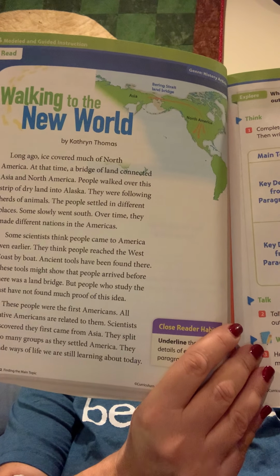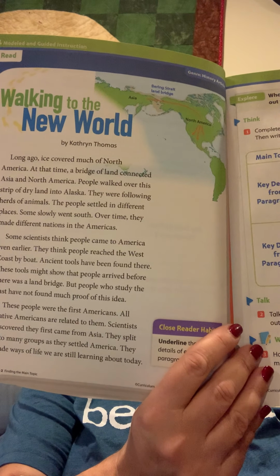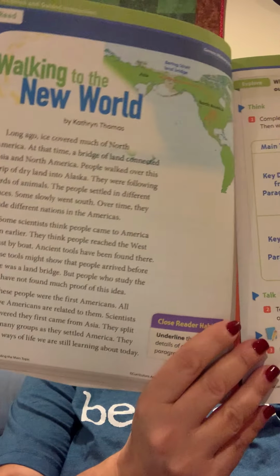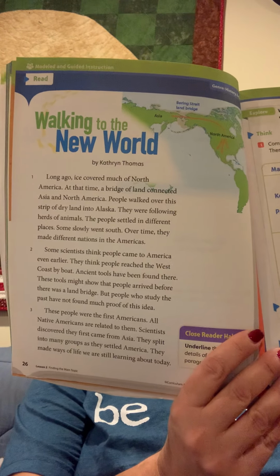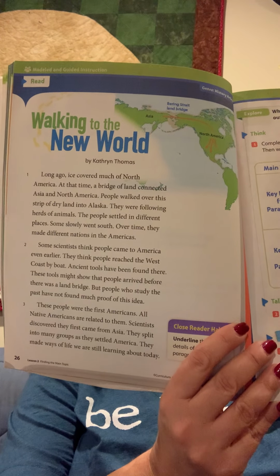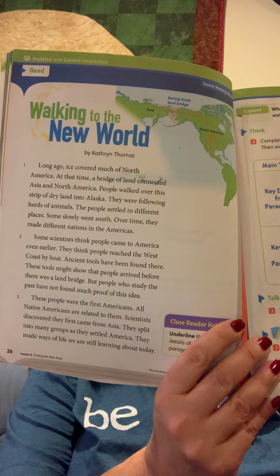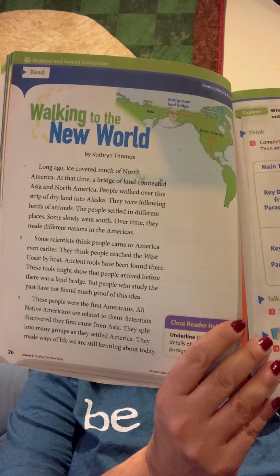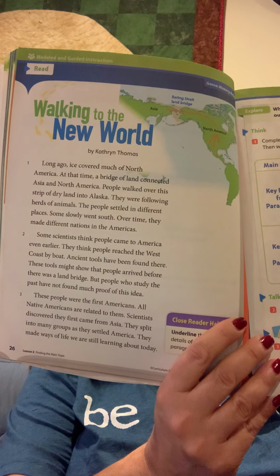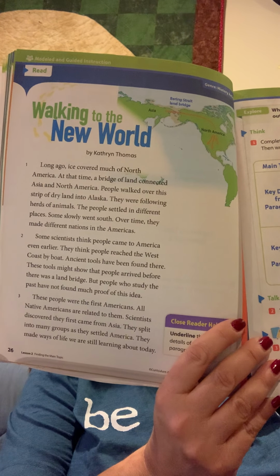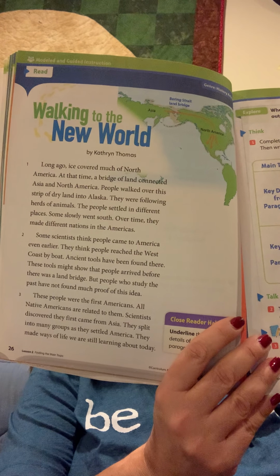Some scientists think people came to America even earlier. They think people reached the West Coast by boat. Ancient tools have been found there. These tools might show that people arrived before there was a land bridge. But people who study the past have found not much proof of this idea.